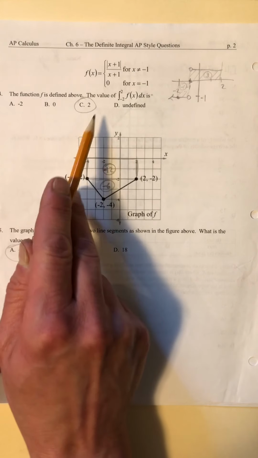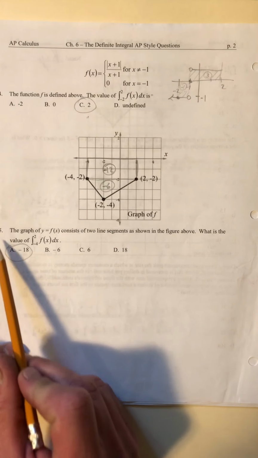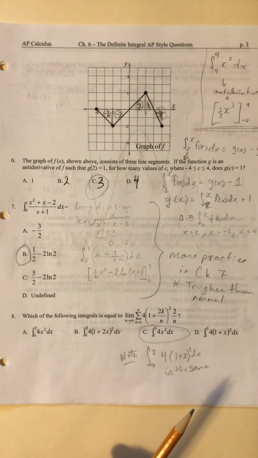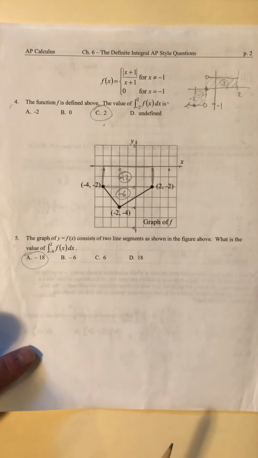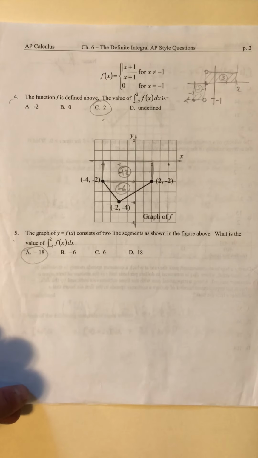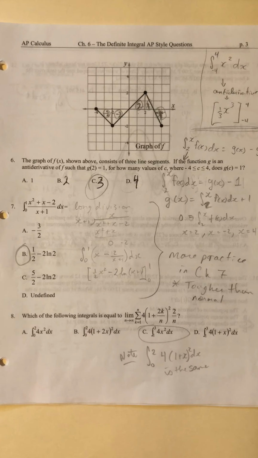Okay, 4C, 5A. Of course, you can just pause and take a look at what I have written down and email me if you need anything extra, right? Okay, 6.